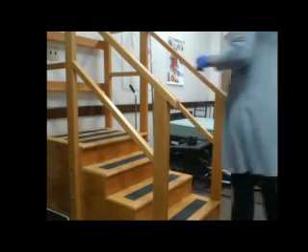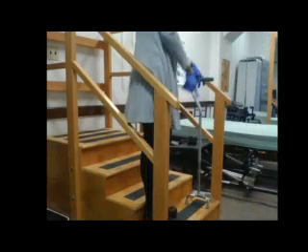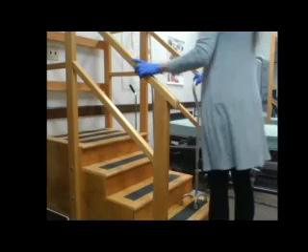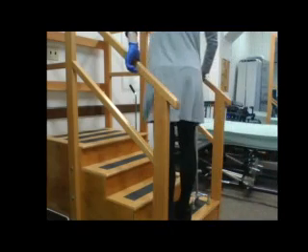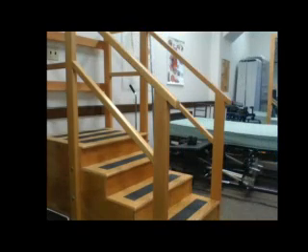So, with the quad cane, with a narrow base quad cane, it fits on the stairs, so that's perfectly fine to use it that way. With a wide base quad cane, it won't fit on the stairs, but it is okay to turn it to the side to use it. Okay? All right, with crutches.